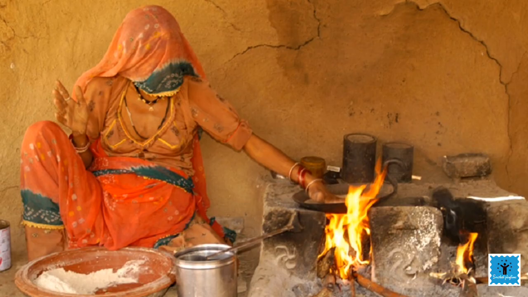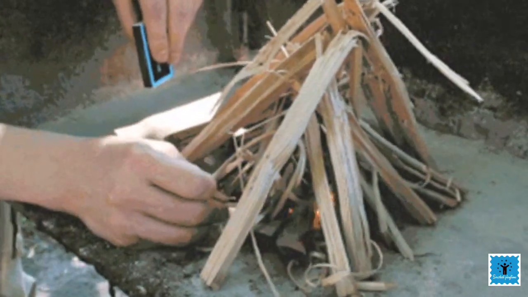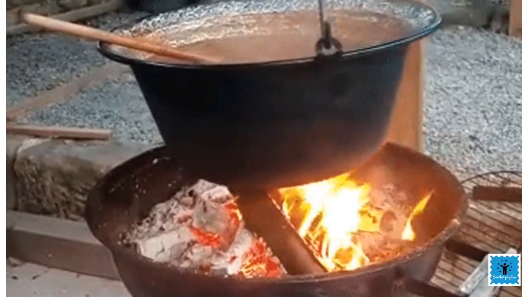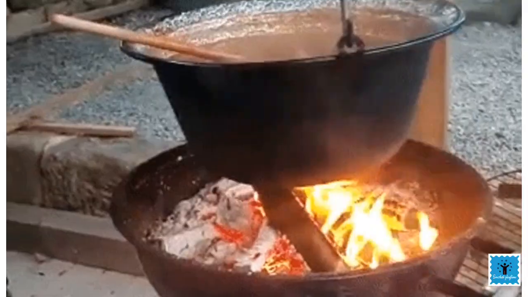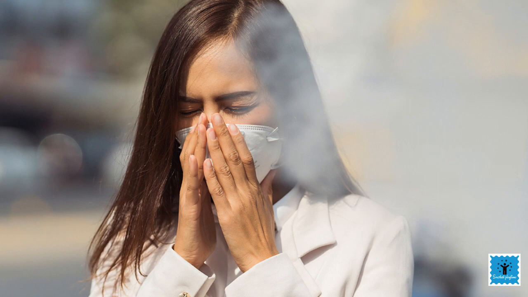In many rural areas of our country, people still use wood as a fuel because it is easily available and of low cost. But burning of wood gives a lot of smoke, which is very harmful for human beings. It causes many respiratory problems.